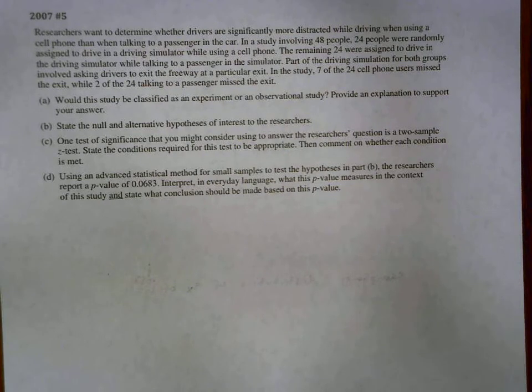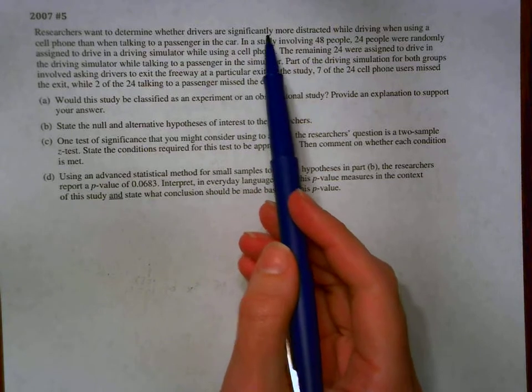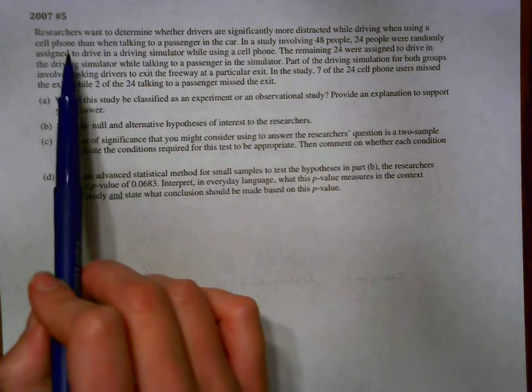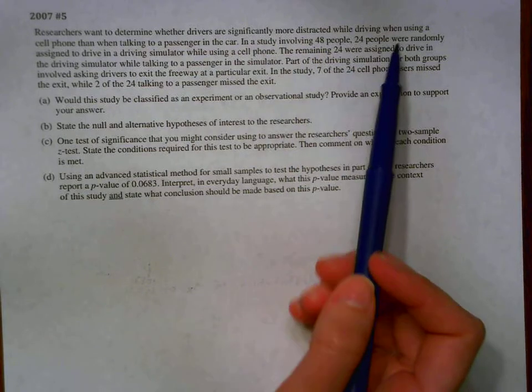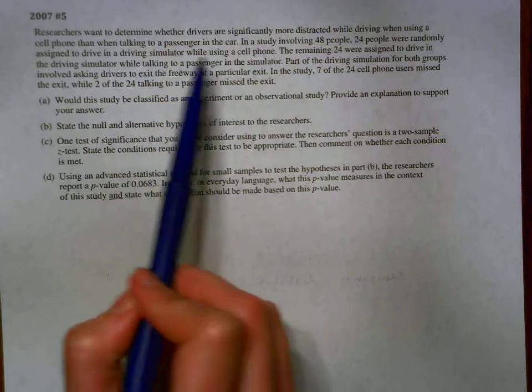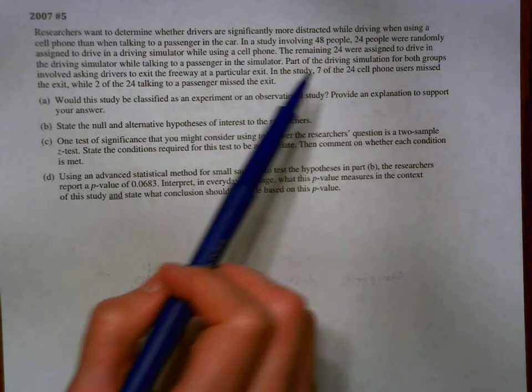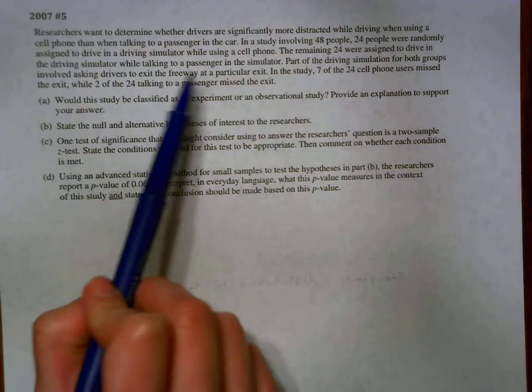In this video, we're going to do the free response that's labeled 2007 number 5. It is talking about how researchers want to determine whether drivers are significantly more distracted while driving when using a cell phone rather than talking to a passenger. So in a study involving 48 people, 24 were assigned to drive in a driving simulator while using a cell phone, and the remaining 24 were driving in the simulator while talking to a passenger.